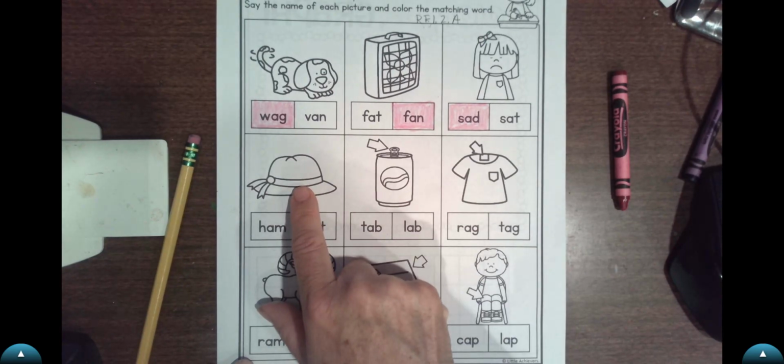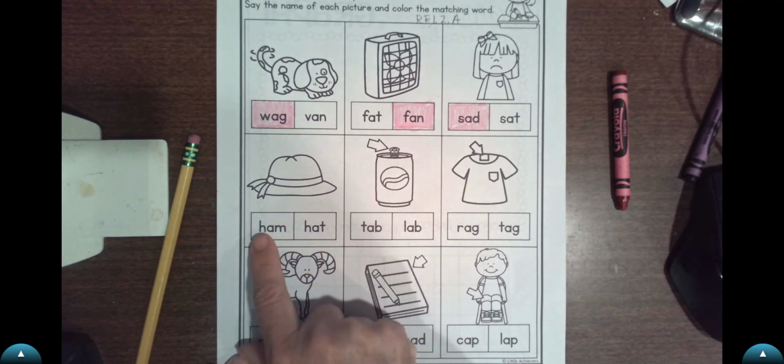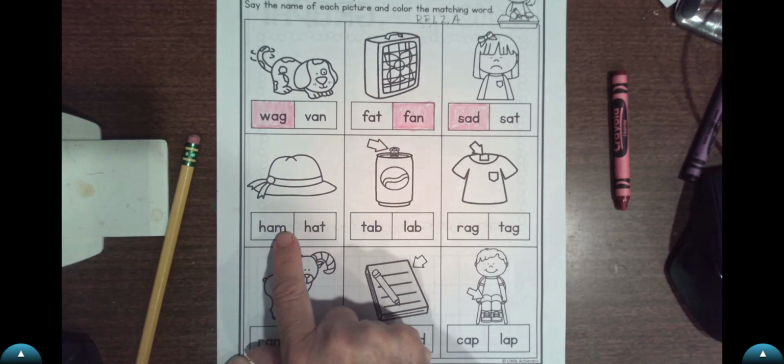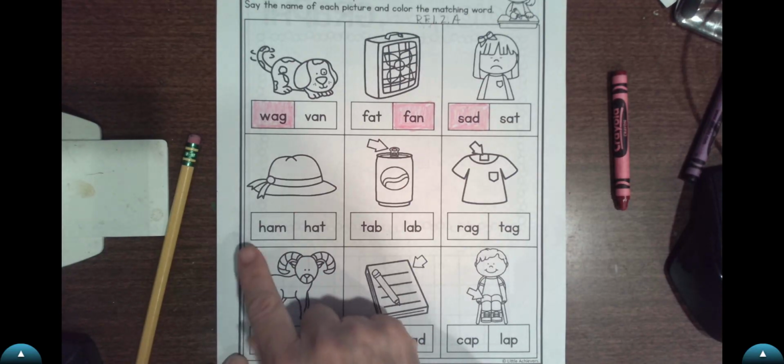This, okay. So let's look at the two words. Let's read this one first. Ready? Begin. What's the word? Ham.